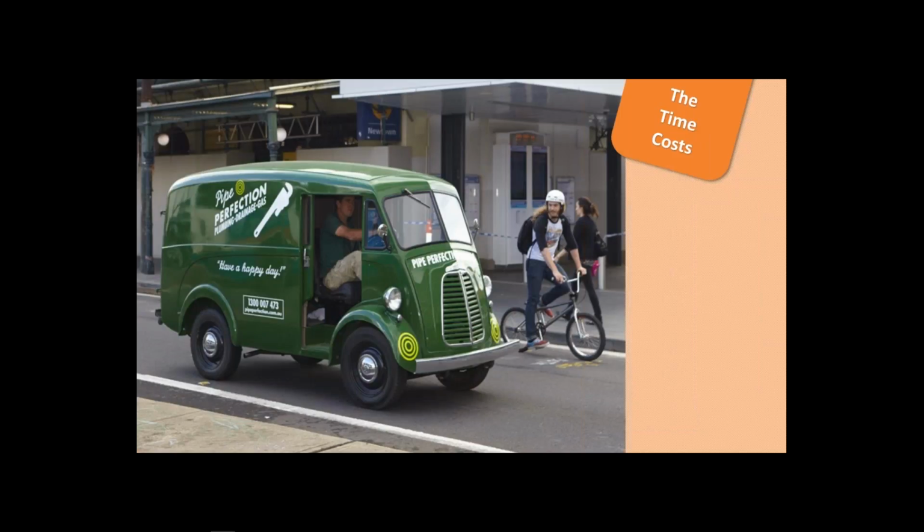So let's quickly look at some time costs. I know we have to move along a bit, guys. We've got a couple of minutes. We might run a little bit over time. Guys, are we happy that we run a little bit over time? Just put up your hands. Are we happy with that? Just stick up your hands if you're okay with a couple of minutes over time.